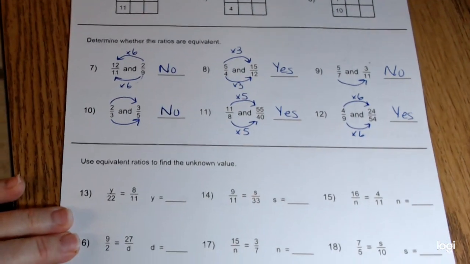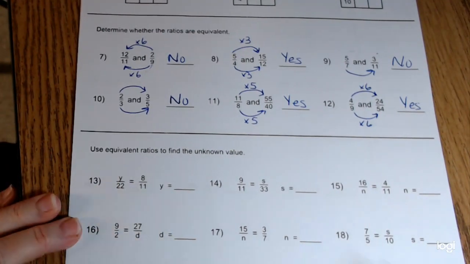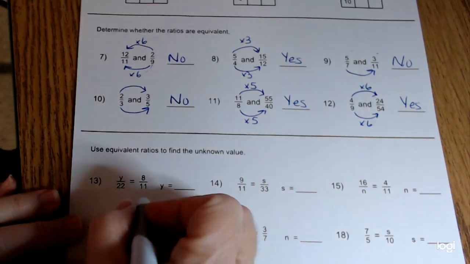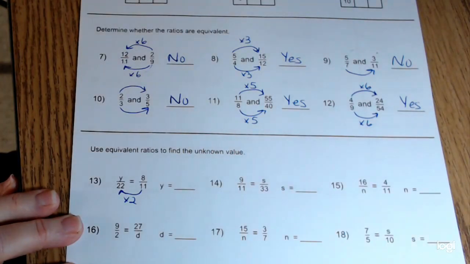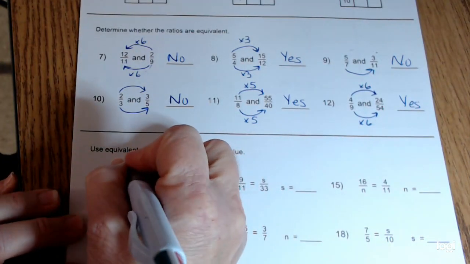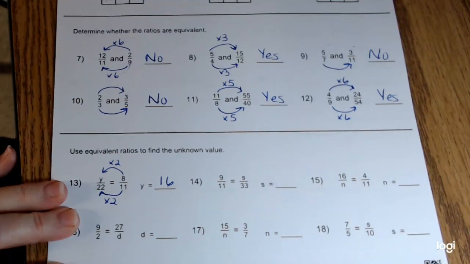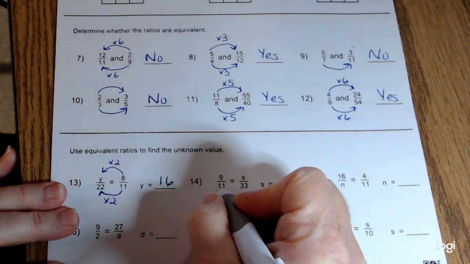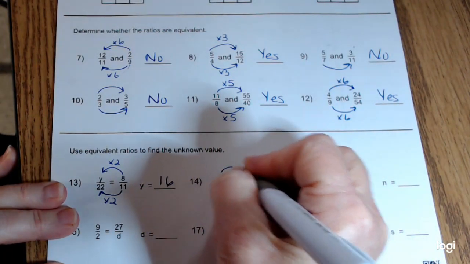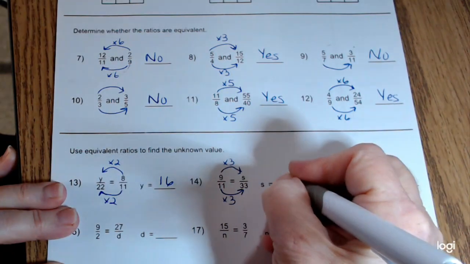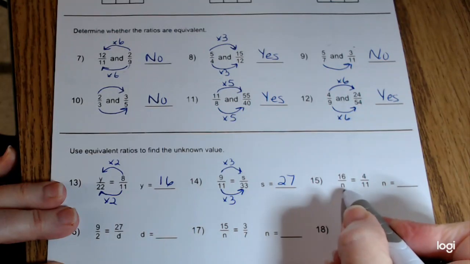All right, let's move down to the bottom section of my paper. If I would want to solve an equivalent ratio and find the missing number, so I want to find out what y is in order to make this equivalent, I would notice that 11 times 2 is 22. So 8 times 2 would be 16. All right, let's look here. 11 times 3 is 33. So 9 times 3 would be 27.